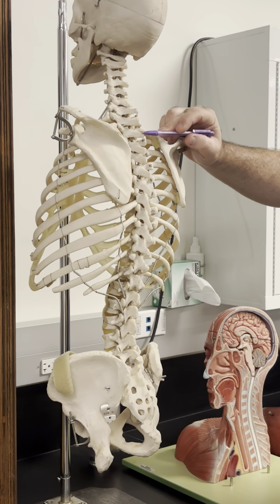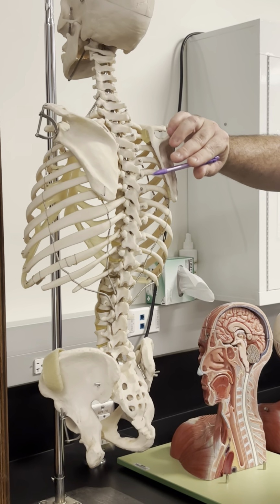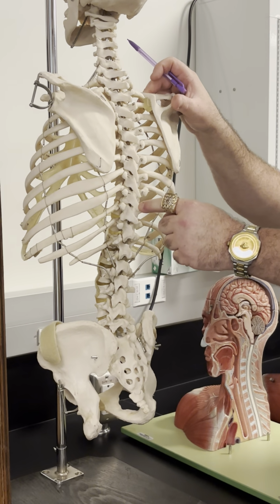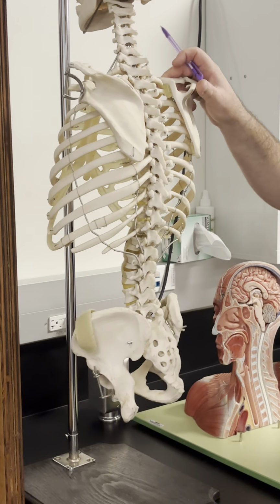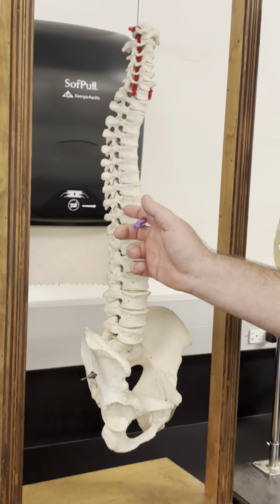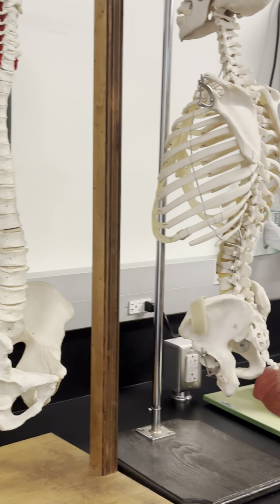What were these called that are projecting backwards? Part of the thoracic spine, it's the spinous process. Front of the spine, what do we call this? The body of the vertebrae.